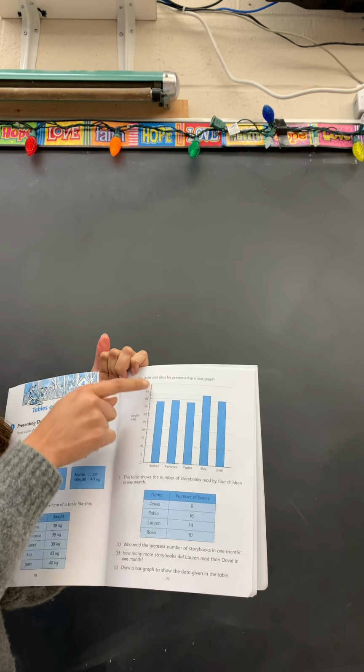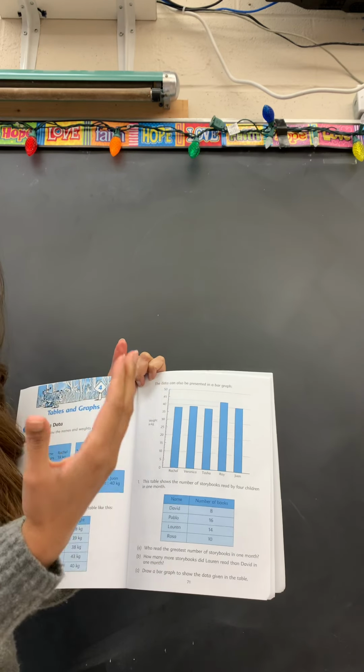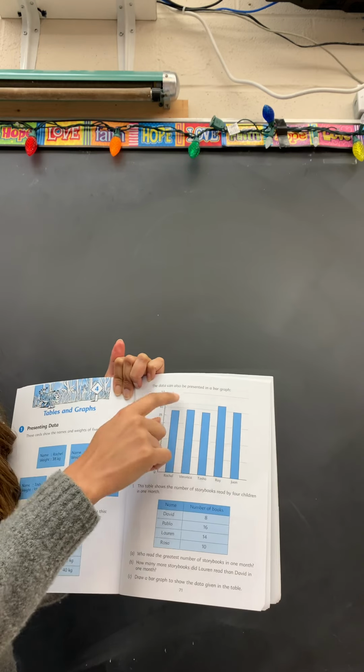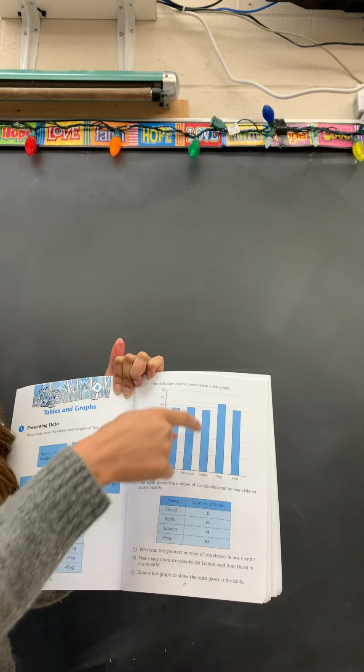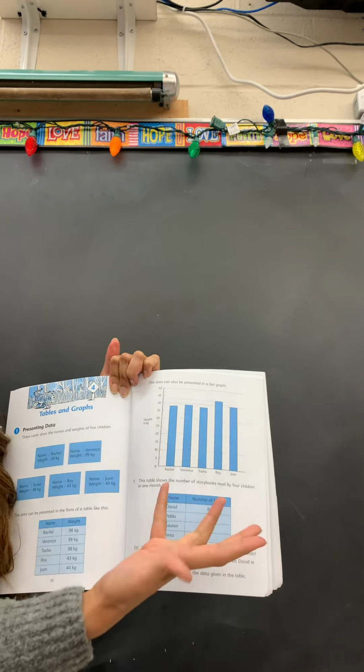So they drew a line, and this line, this dotted line, helps us see our numbers better and understand our numbers better and our information. So the data can be presented in a bar graph. So this is a bar graph. Okay, look at these bars. So that's why it's called a bar graph, because it's made into bars.